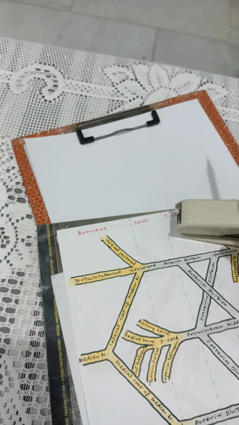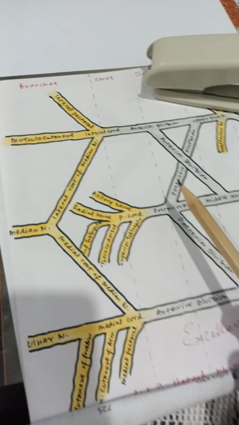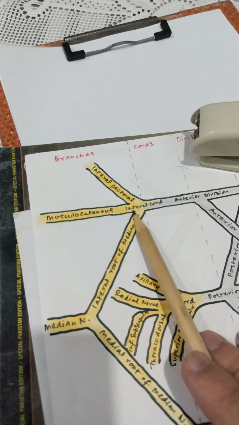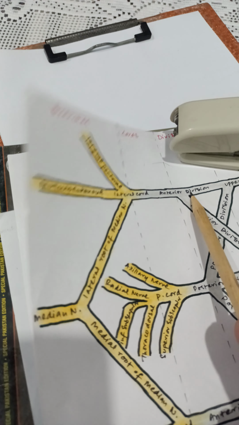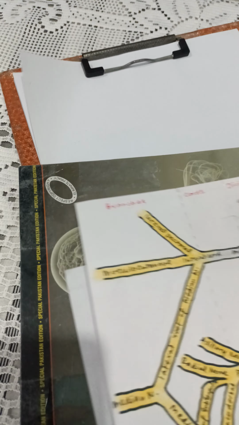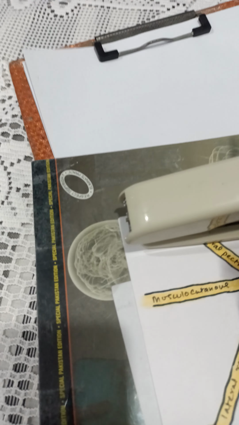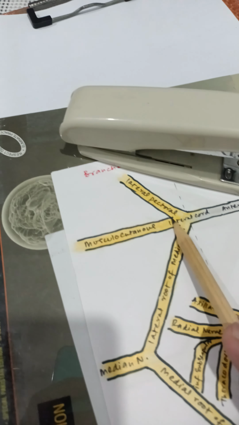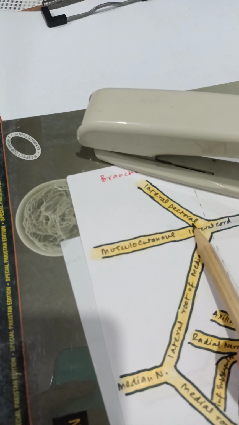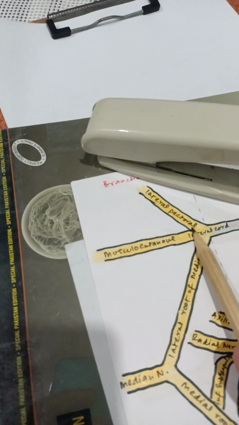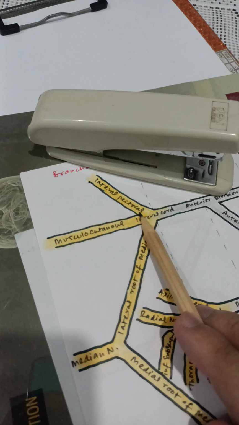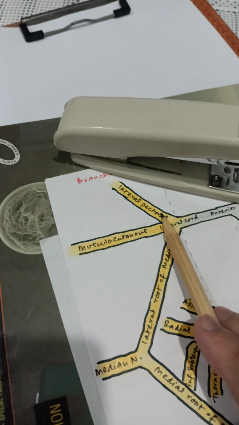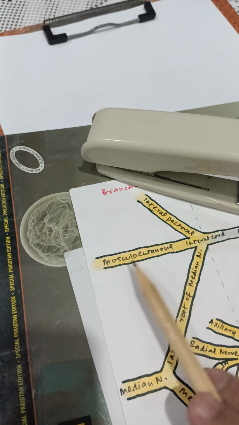Now we come to the terminal nerves. First we'll discuss the lateral cord. The lateral cord is made by the anterior divisions of the upper and the middle trunk. In the lateral cord, we have three major nerves. One is the lateral pectoral nerve. The lateral pectoral nerve supplies the muscle of the pectoral region called the pectoralis major.